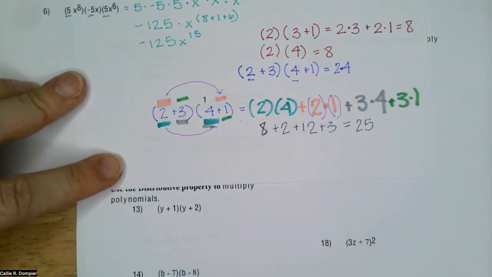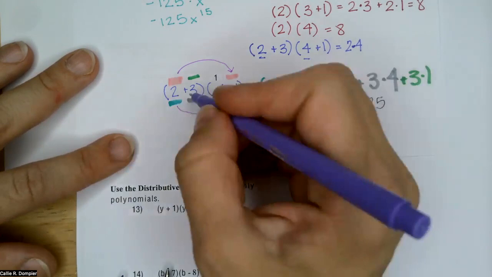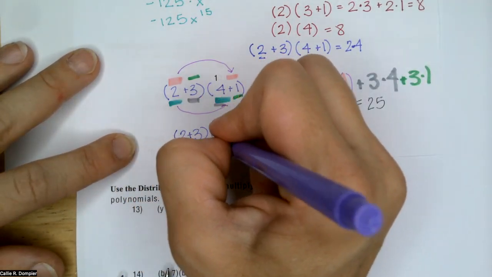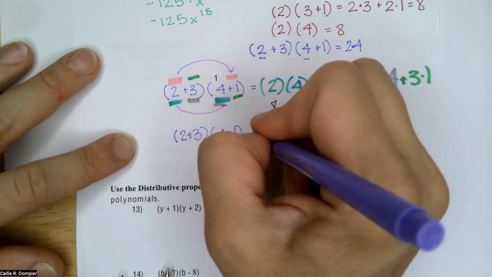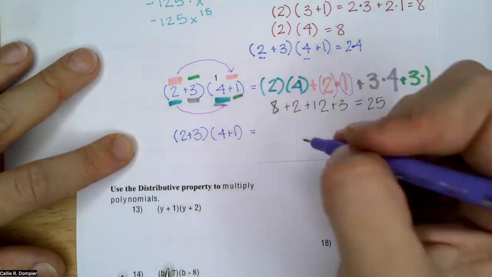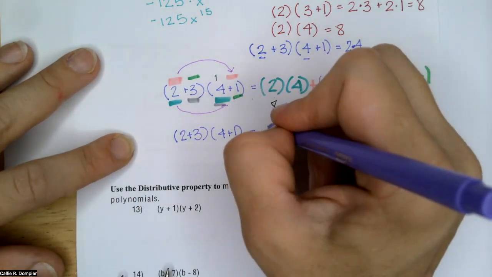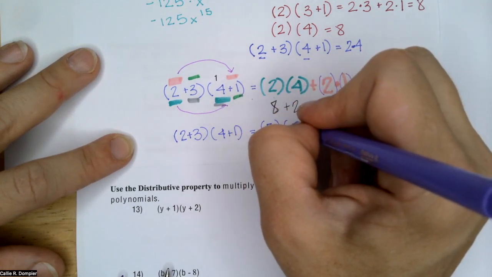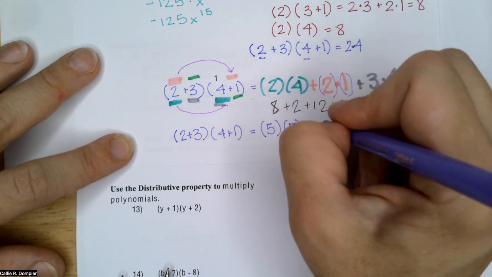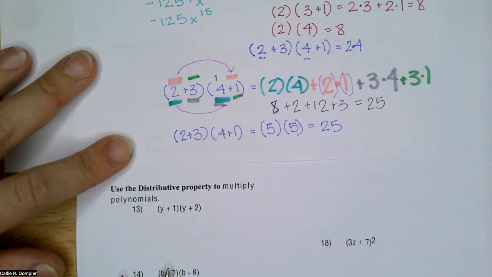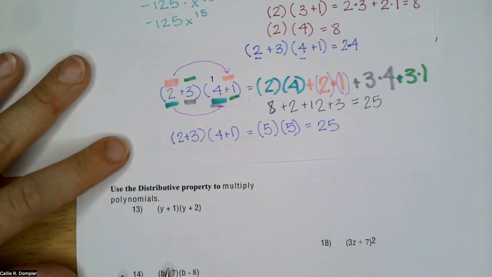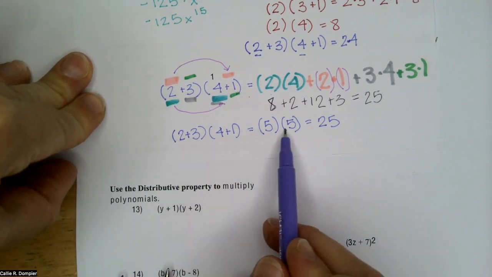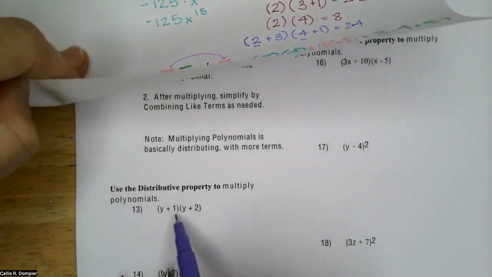Good. And we can show you that it also equals 25 if we do it a different way. 2 plus 3 times 4 plus 1 equals 2 plus 3 is 5. And 4 plus 1 is 5. 5 times 5 is also 25. So it's just a different way to do multiplication. You have to do it very carefully because you can't combine. We can combine 2 and 3 just fine, but we can't combine y and 1.